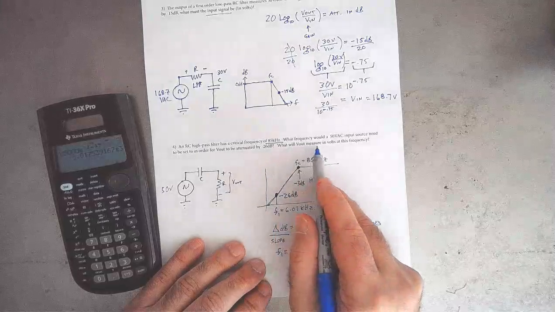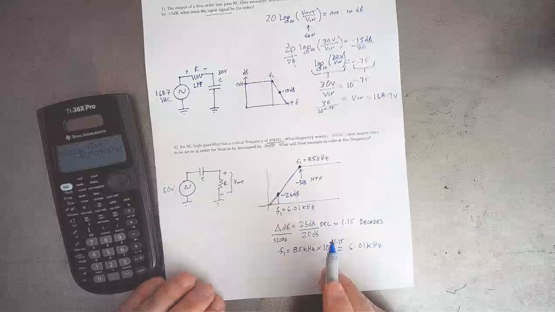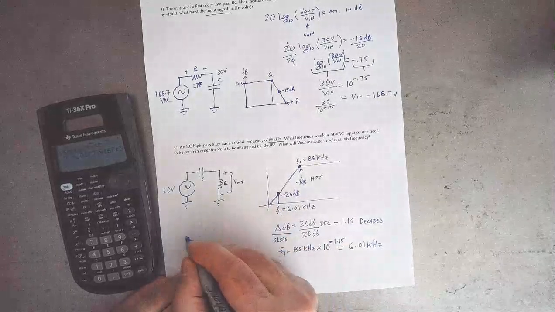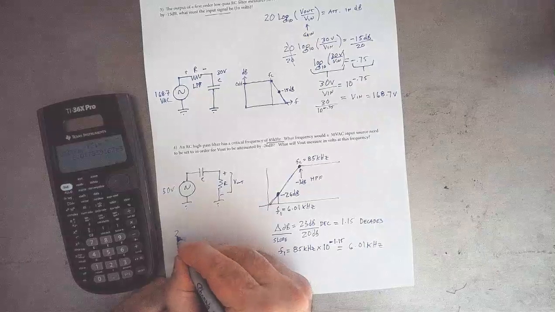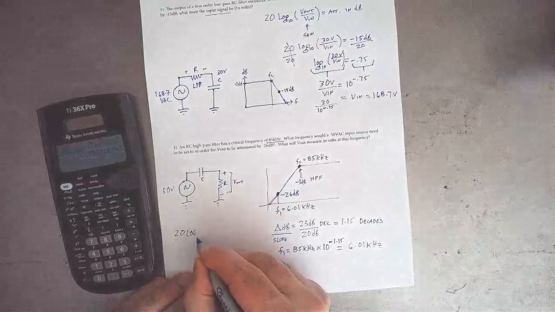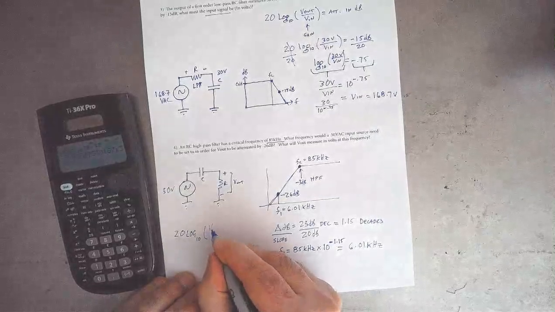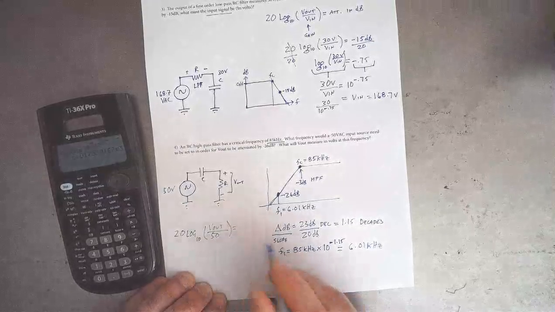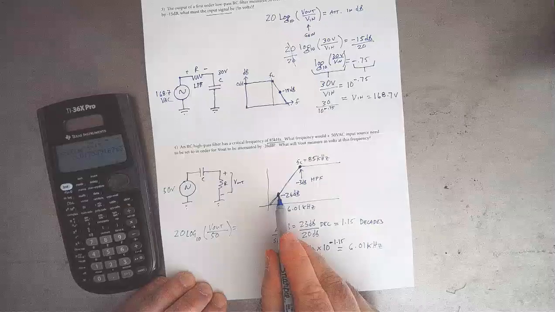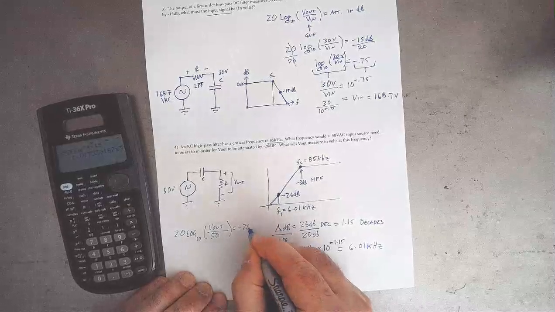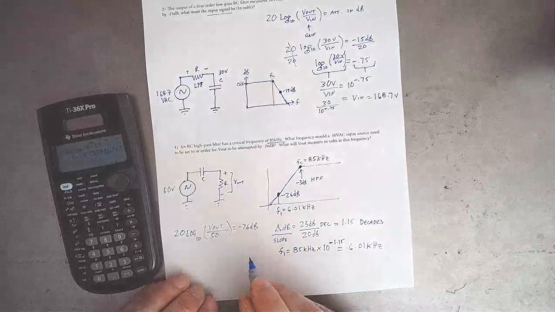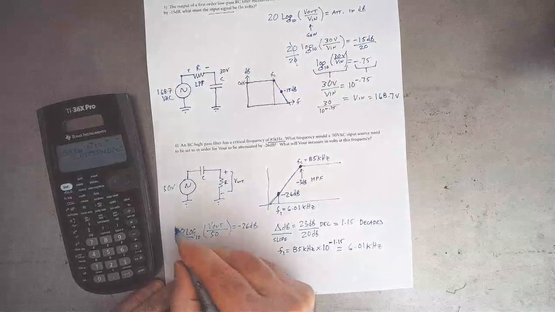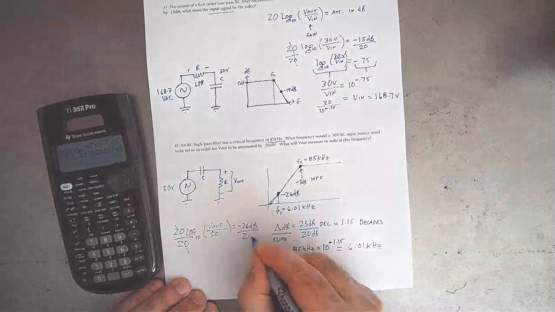And then they ask, what will Vout measure in volts at this frequency? Well, what's the attenuation at that frequency? It's minus 26 dB. What's Vin? It's 50. So it's just going to be 20 log base 10 of Vout, that's the thing I don't know, over Vin, which is 50. And what is the attenuation at the frequency in question? It's minus 26 dB right there. So let's do some algebra. So divided by 20, divided by 20 right here.